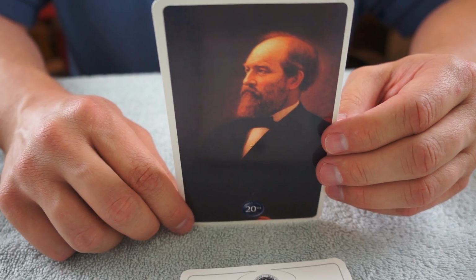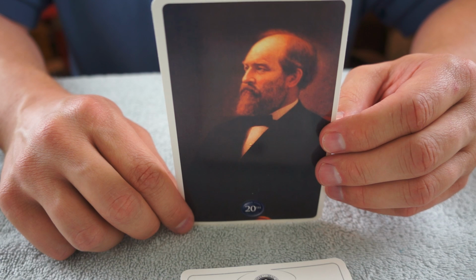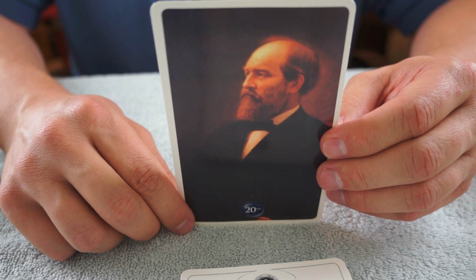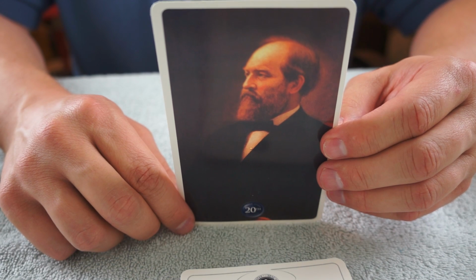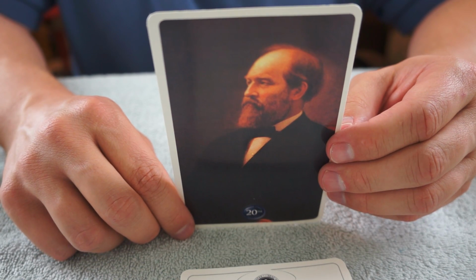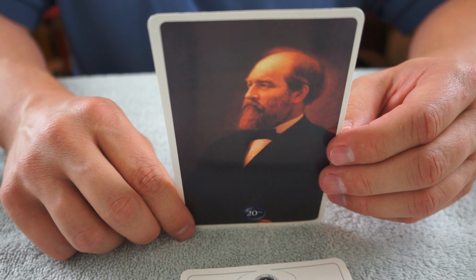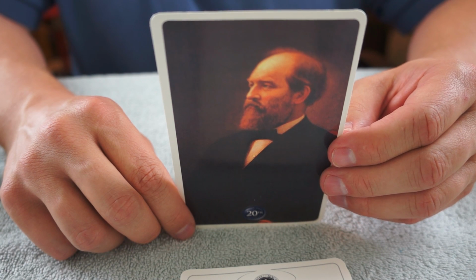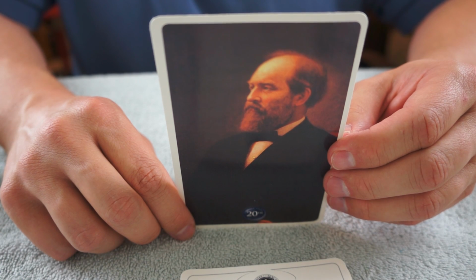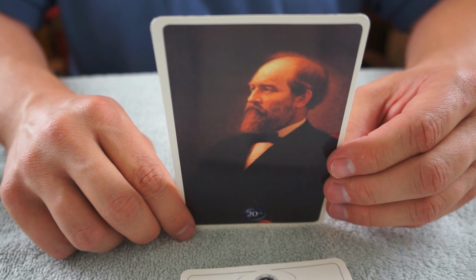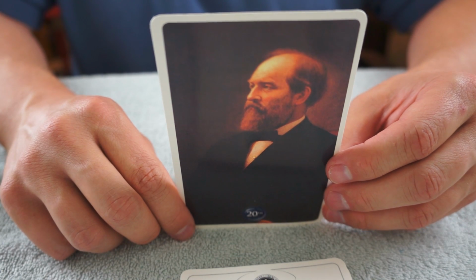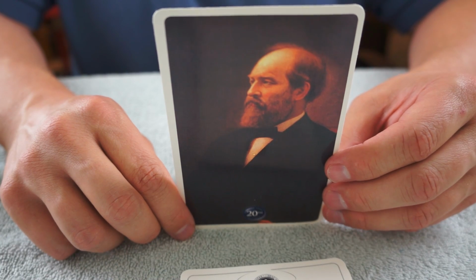This is the 20th president, James A. Garfield. He was president in 1881 for 6.5 months. His nickname is the Preacher President. And he died September 19, 1881. His spouse was Lucretia Rudolph Garfield. He worked on the Erie Canal as a boy. He was the first left-handed president and the second president to be assassinated.